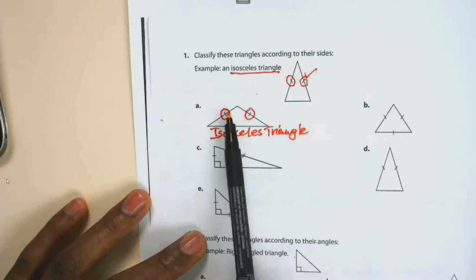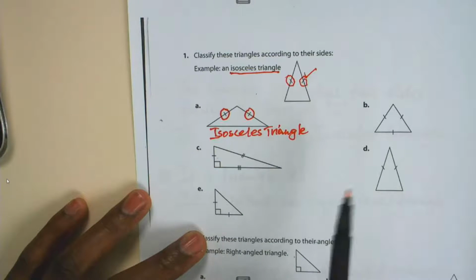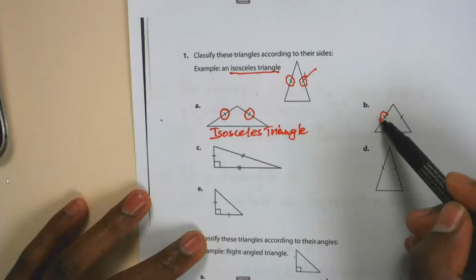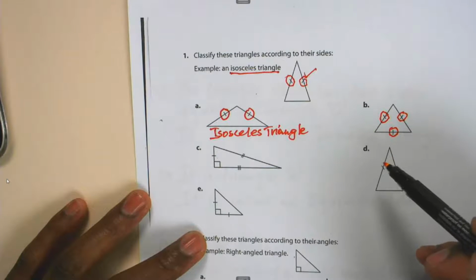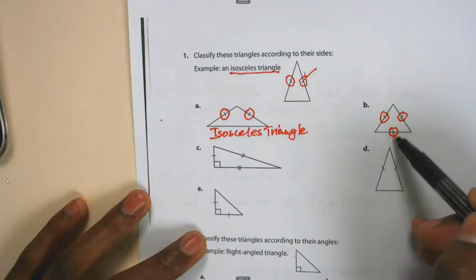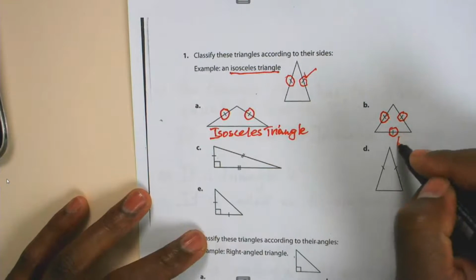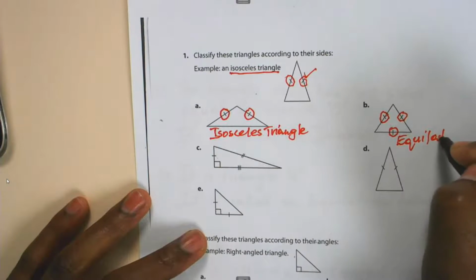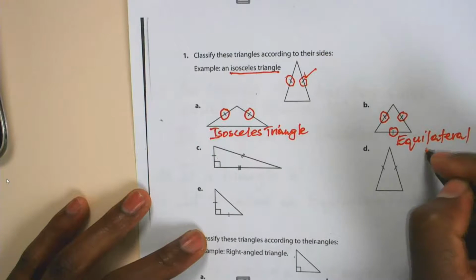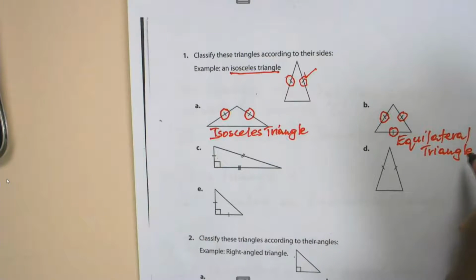Why? Because it has got two markings. And then number B, we can see there is 1, 2, 3. Now, a triangle that has got 3 markings that are the same on each side is called an equilateral triangle. 3 sides are equal.